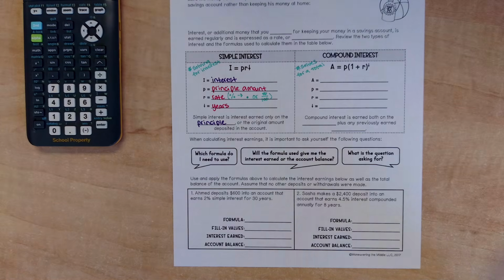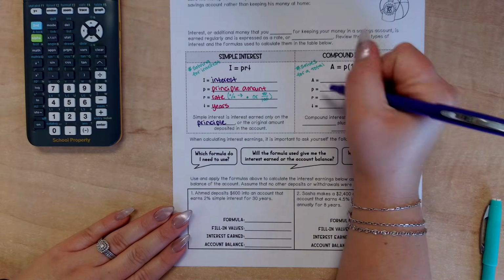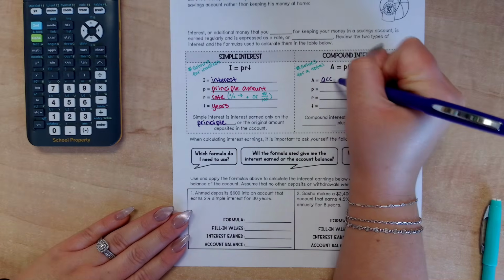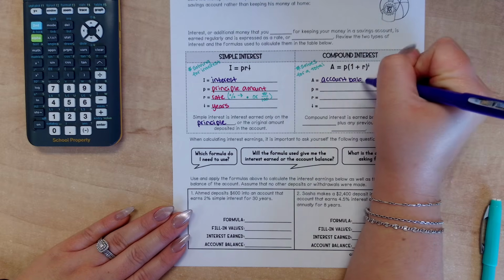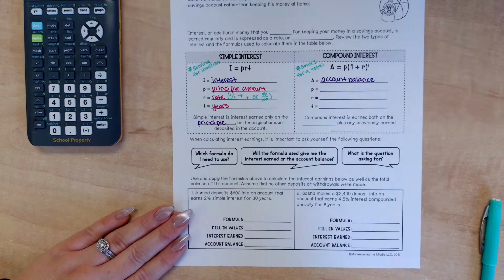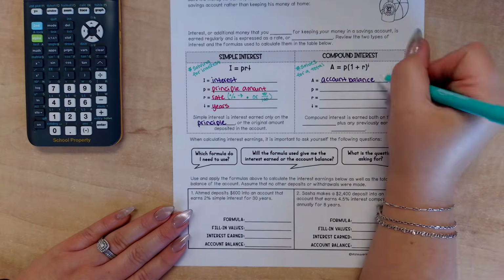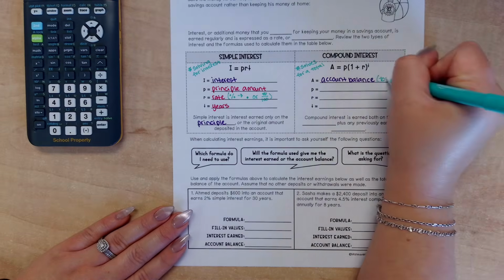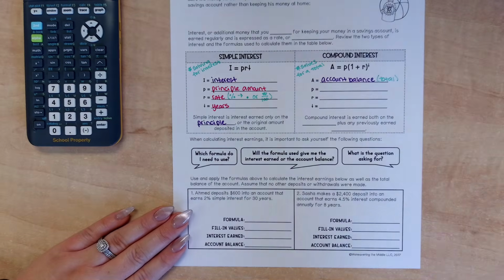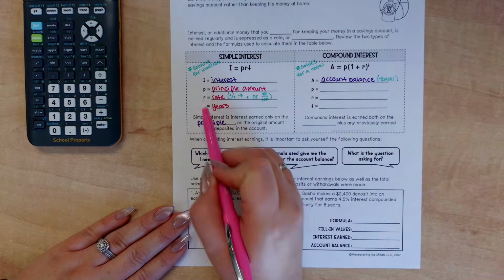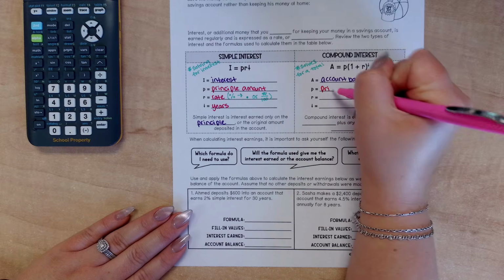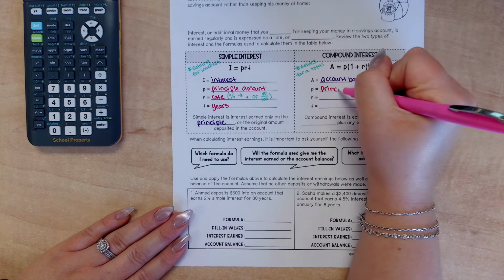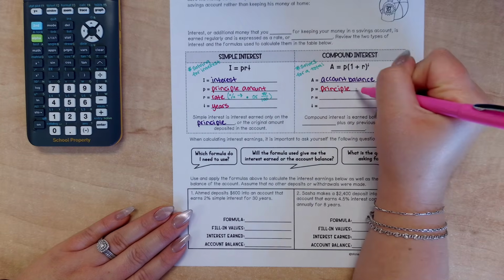Okay, so A stands for account balance. And again, as we talked about a while ago, this simply means total. Perfect. And I want you to notice you have PRT, PRT. All of these things are the exact same. So I'm going to take a second and write these out.